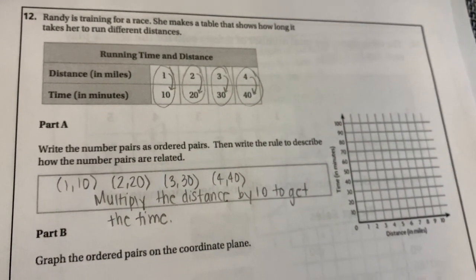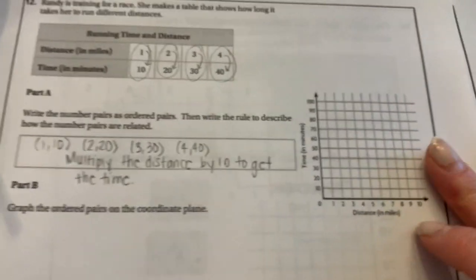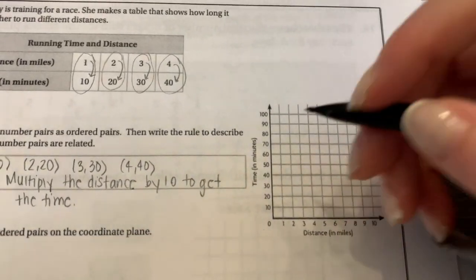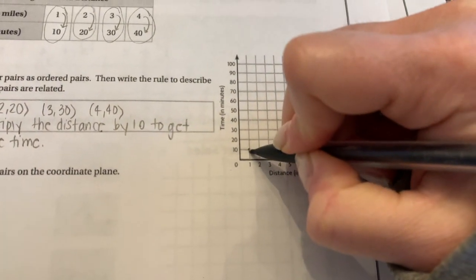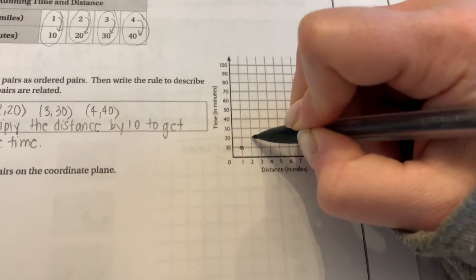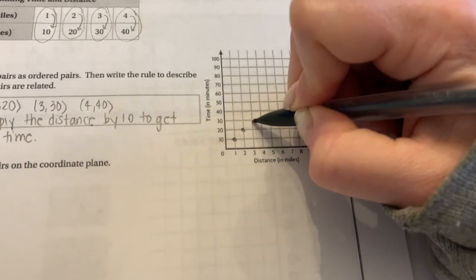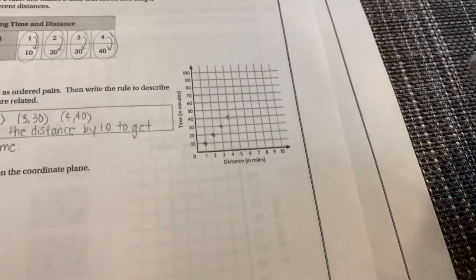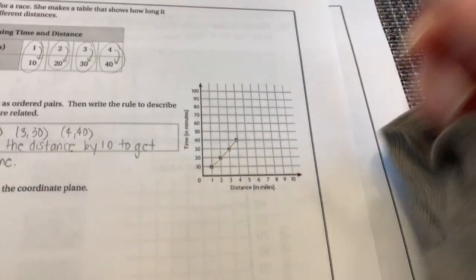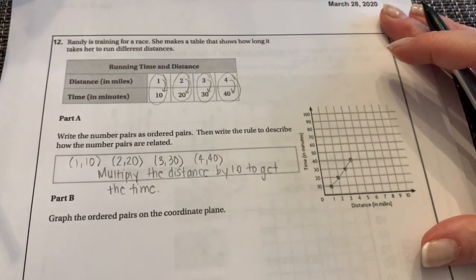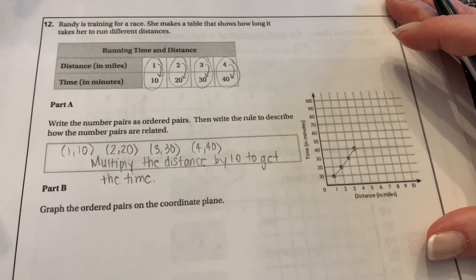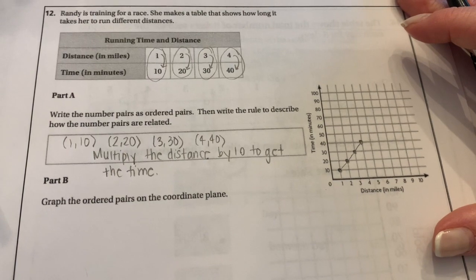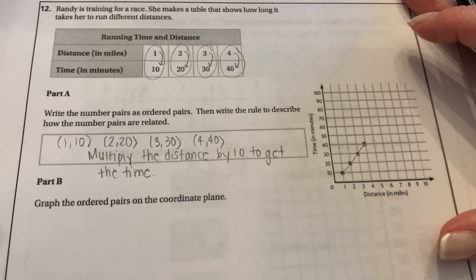Okay? For part B, we're just going to graph these. So I have 1, 10. Everything's already labeled for us, which is nice. 1 and 10 is here. 2 and 20. 3 and 30. And 4 and 40. And I'll just connect my little dots. And that's the graph that describes how Randy is running in miles and how long it takes her.